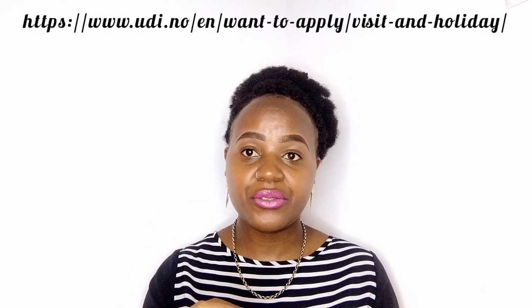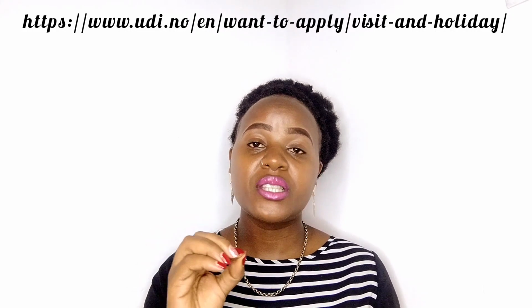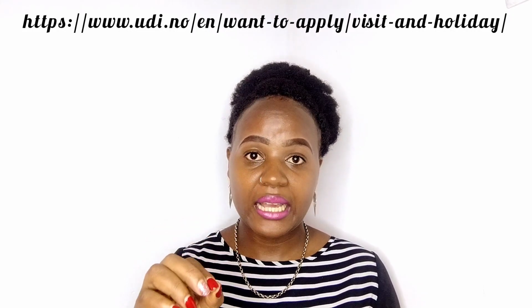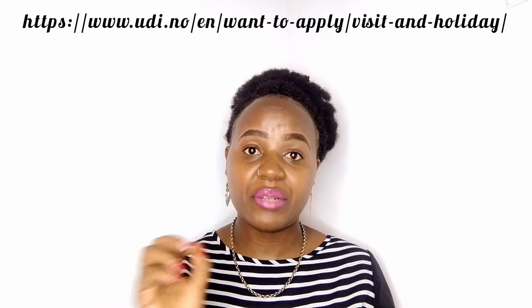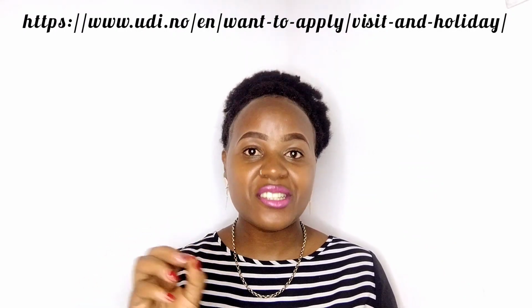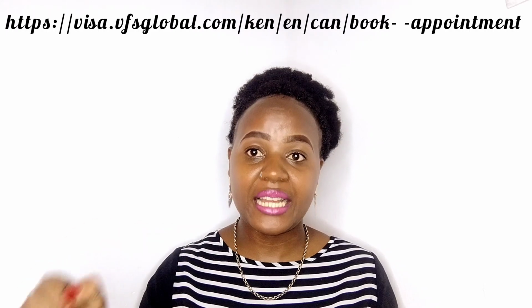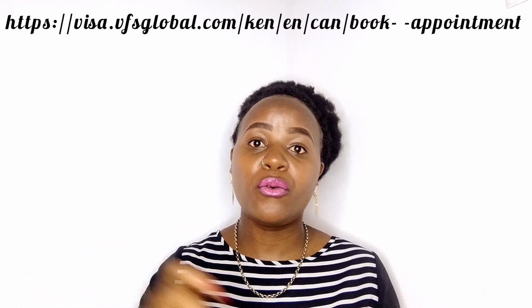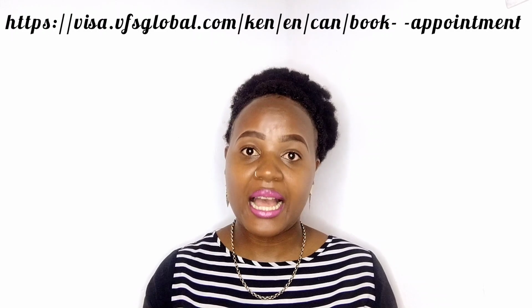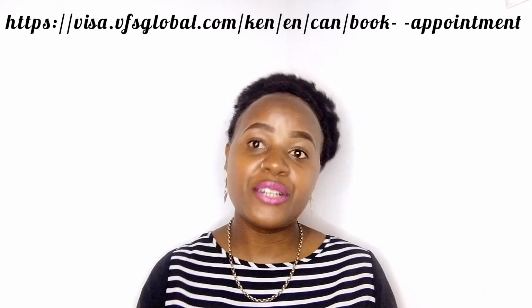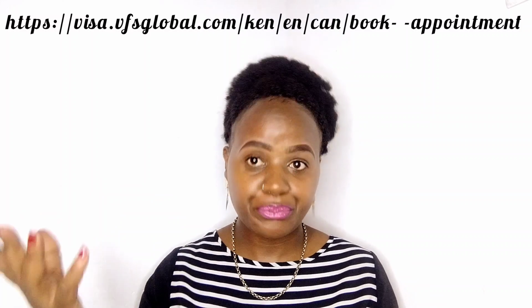Do the online registration and the online payment, because the visa fees will be paid online. You will pay the visa fees online in the application portal. When doing the registration, you will pay the visa fees, and also you will make a booking of your appointment date. This appointment is for you to hand in the documents. And after handing in the documents, that's when your application process really starts, because until they receive the documents, that's when they start processing your case.